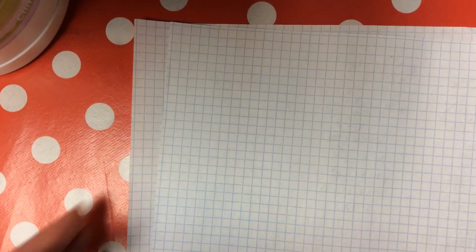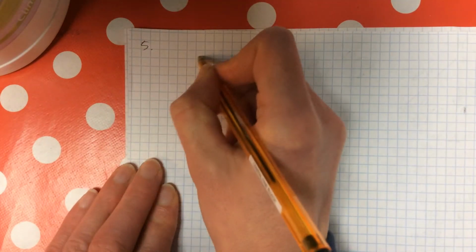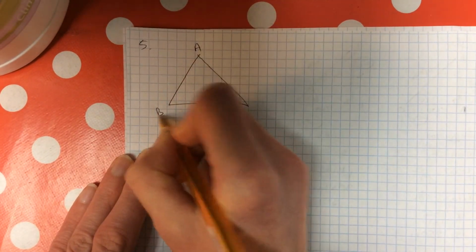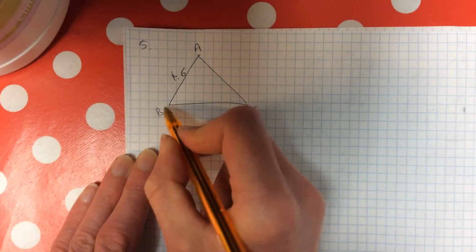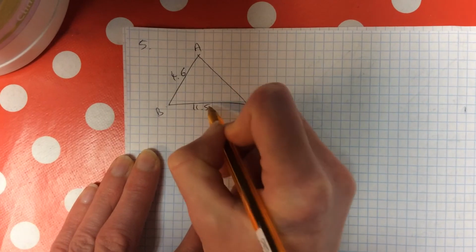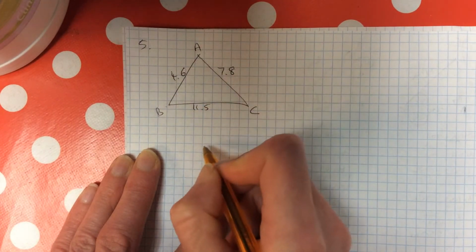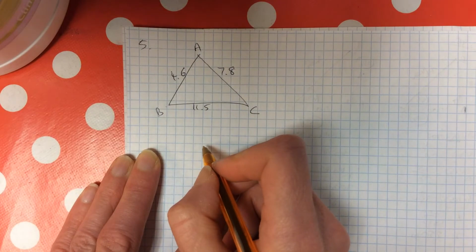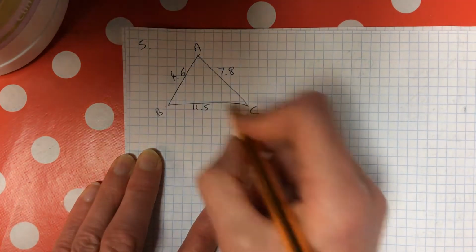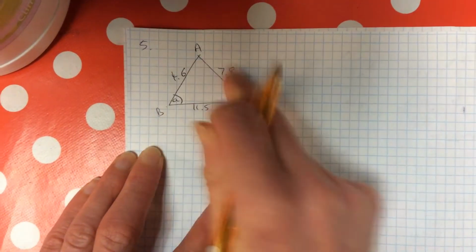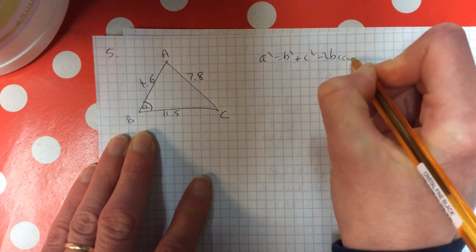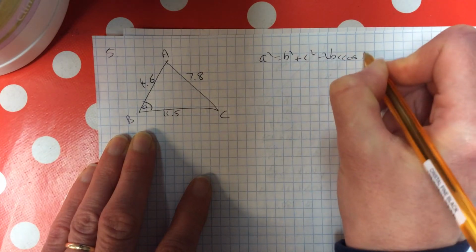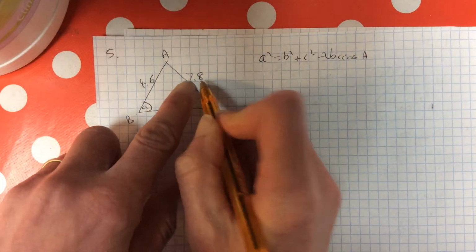Okay, number 5, you have got another ABC triangle. So A to B is 4.6, B to C is 11.5, and the other side is 7.8. And it says find the sizes of all the angles. There's quite a lot of work in this. I'll start with this angle in here. I've got 3 sides, so it's going to be the cosine rule, to get cosine A. So I'm starting with this angle, so I'll start with this side.